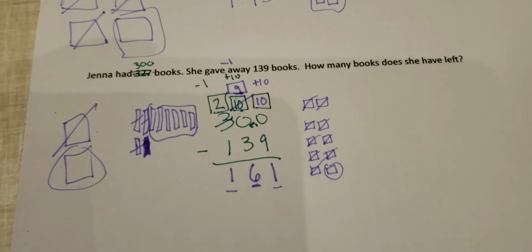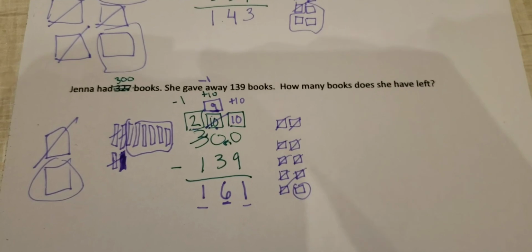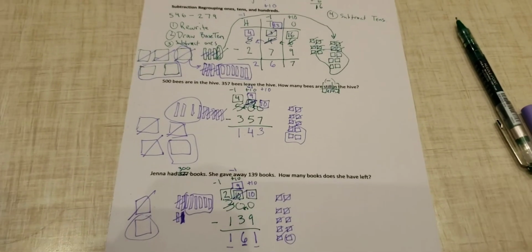So that is the tutorial on how to subtract, regrouping the ones, tens, and hundreds.